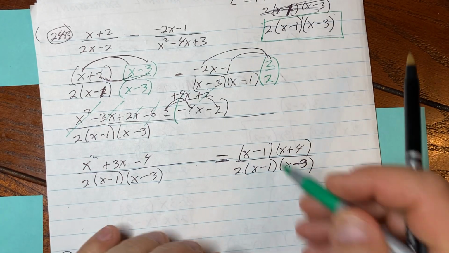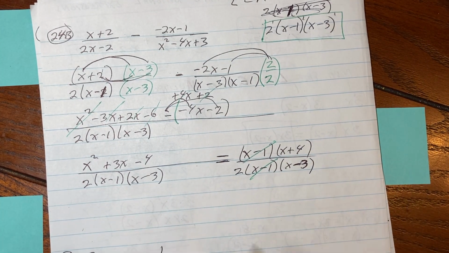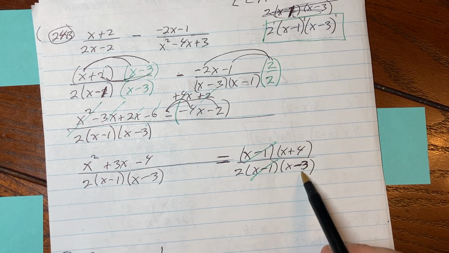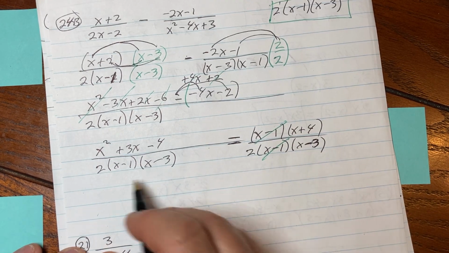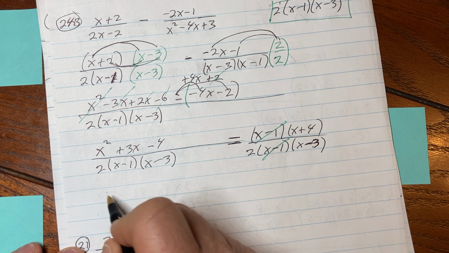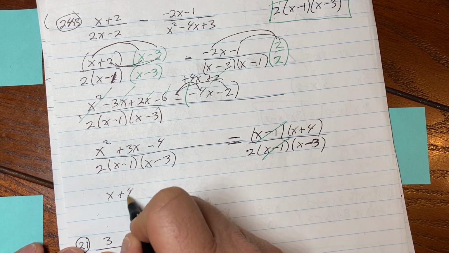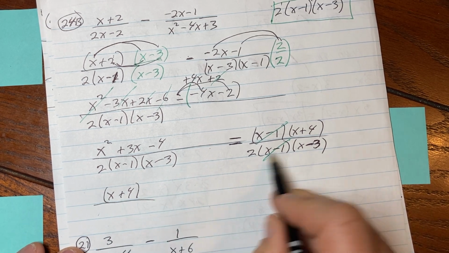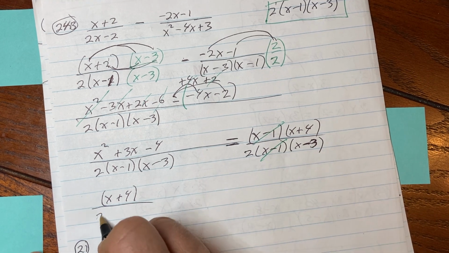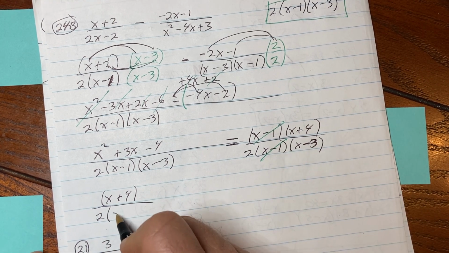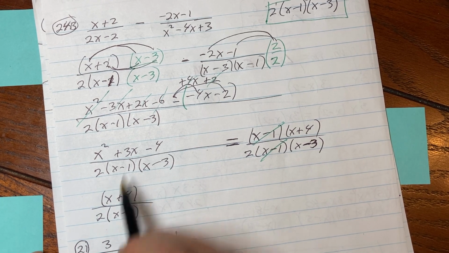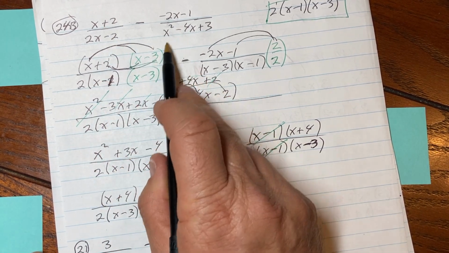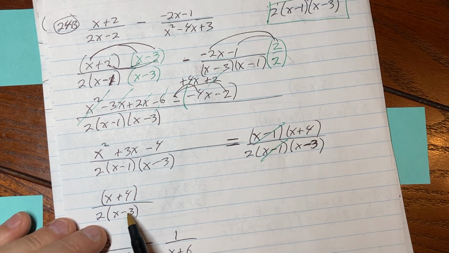Nope. Cancel, cancel. Did the exact same thing. Okay, nothing else cancels. All right, so now on the top we have an x plus 4. On the denominator, in the bottom, we have a 2 times the quantity x minus 3. So now we just took this minus this, and we simplified it.